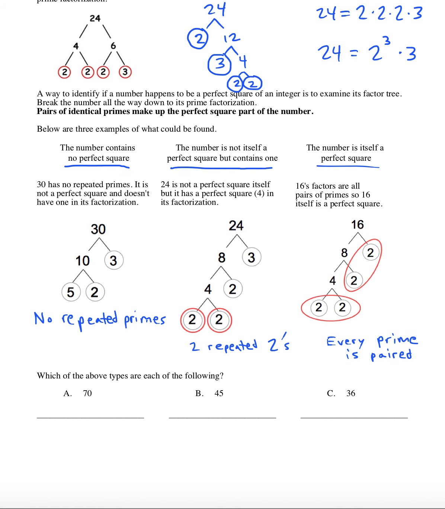Try making trees for yourself of the three numbers below. Try to determine for yourself which one contains no perfect square, which one is not a perfect square itself but contains one, and which of these is itself a perfect square.